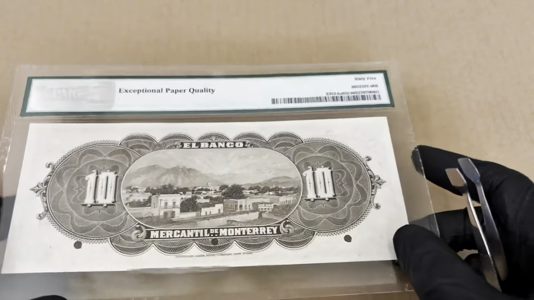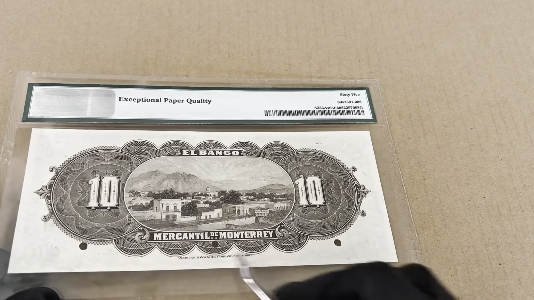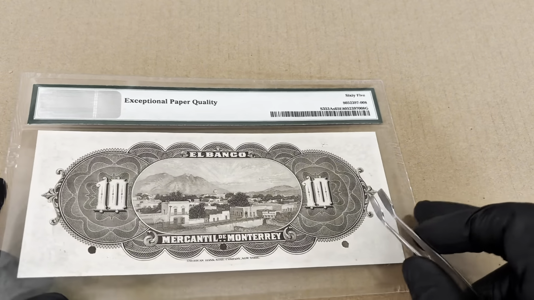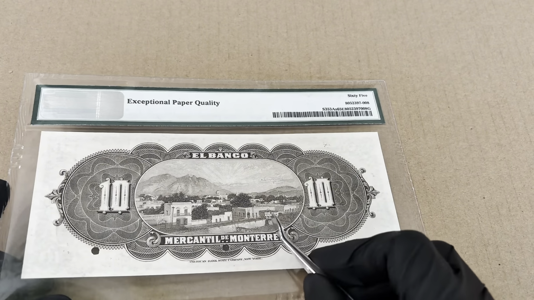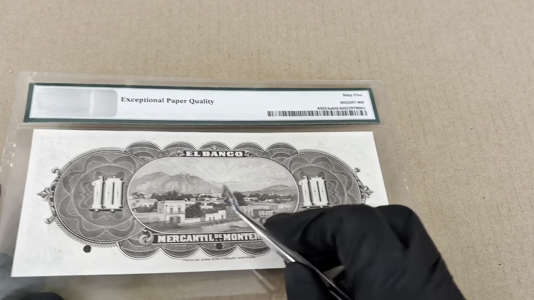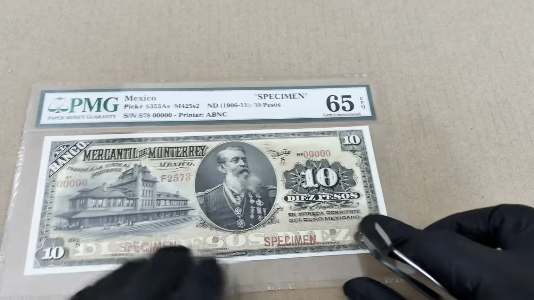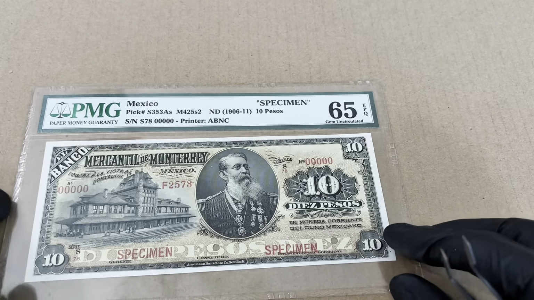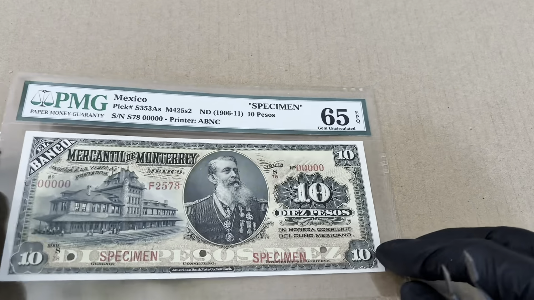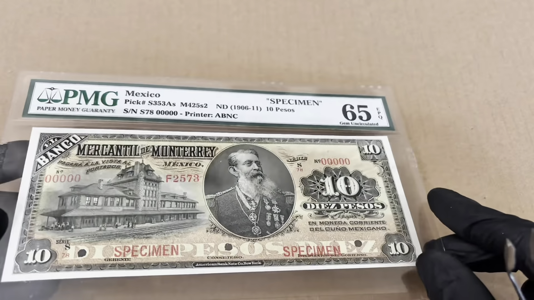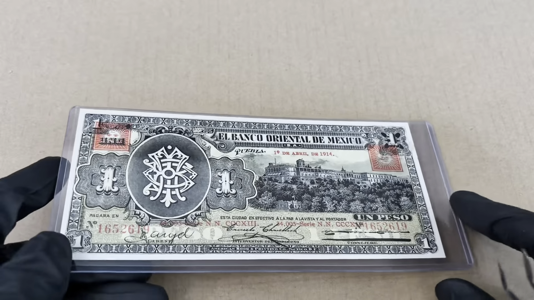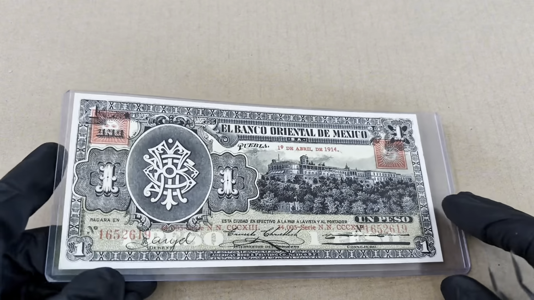This is a specimen banknote. Has been hole punch canceled. In the back, you have a view of the Monterrey city with some mountains in the background. So beautiful banknote, rare banknote, quite expensive. But I love this banknote. As I said before, these are all printed by the American Banknote Company in New York.